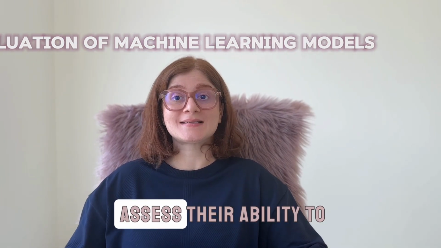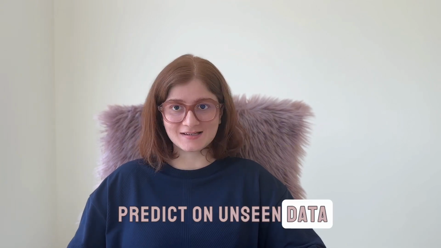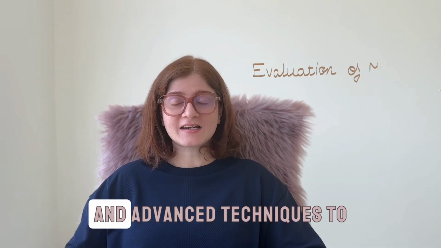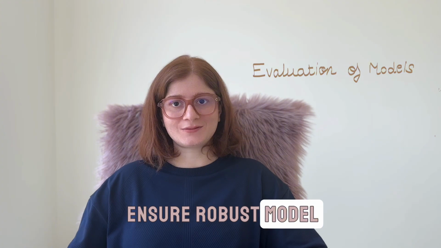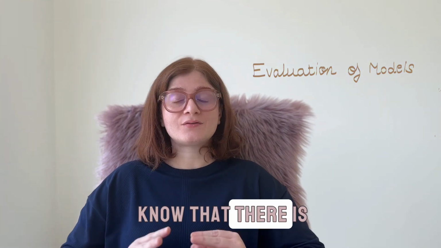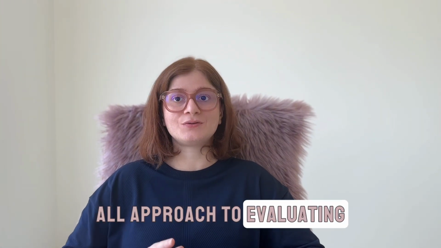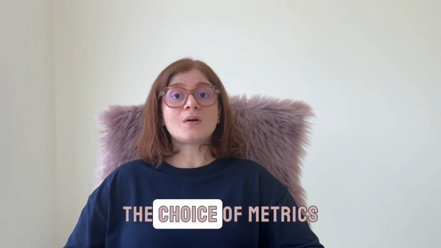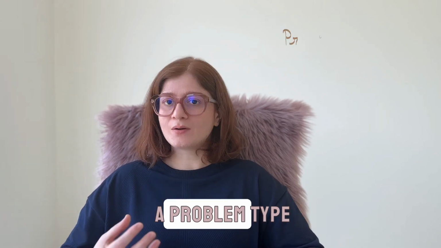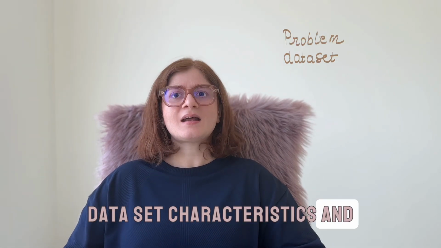Today we're going to explore the evaluation of machine learning models. We'll learn how to assess their ability to predict on unseen data, covering both foundational principles and advanced techniques to ensure robust models. Before we start, it is important to note that there is no one-size-fits-all approach to evaluating machine learning models. The choice of metrics depends on factors like problem type, dataset characteristics, and a specific goal.